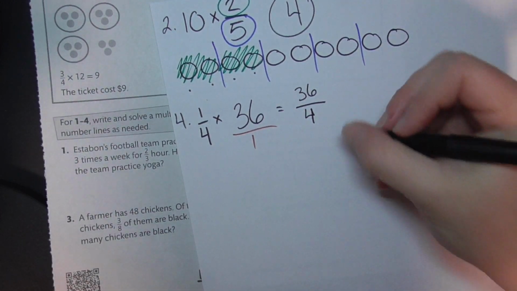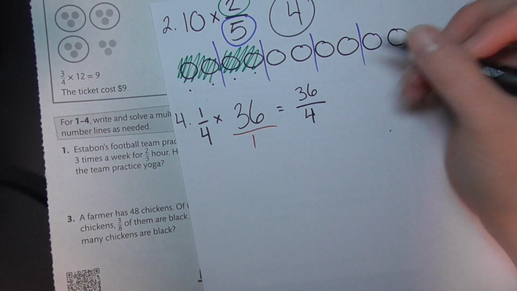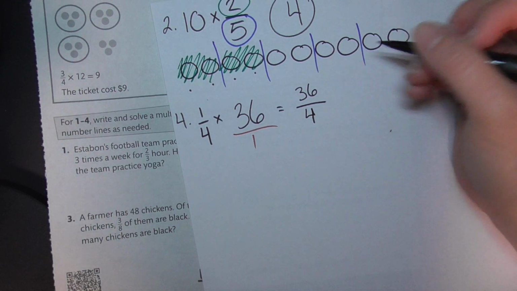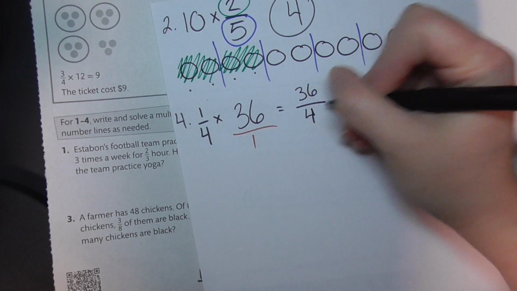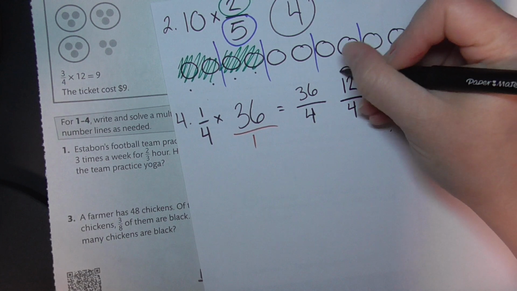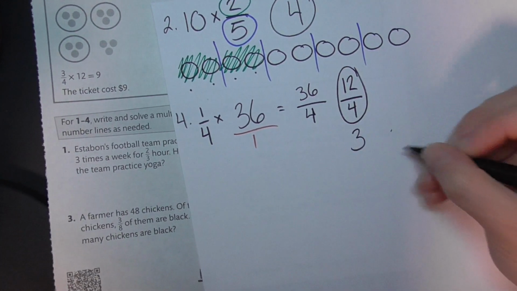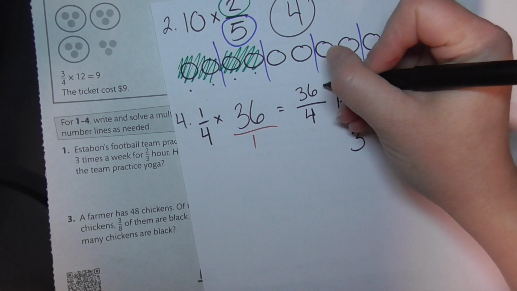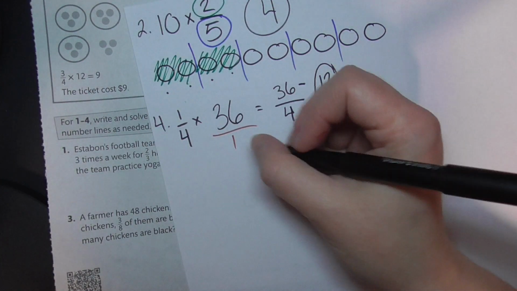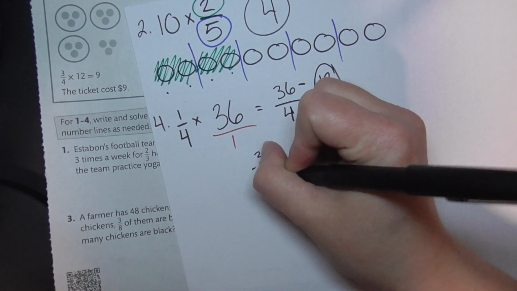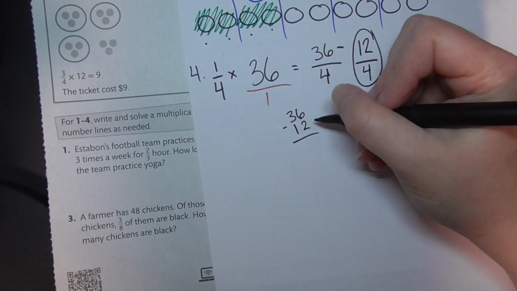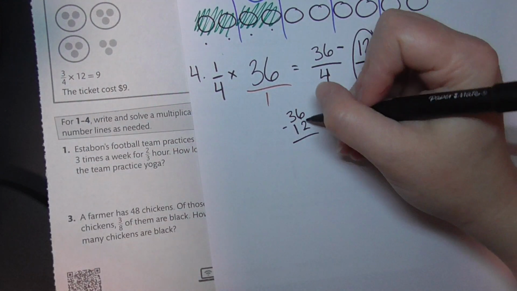But if you didn't know that, you could see as high as you could go with the math facts that you know for 4. Let's say it was 12, and you know that 4 times 3 is 12. You're going to pull out 12/4, and that's going to equal 3 holes. And then you're going to subtract 36 minus 12. I'm going to do it right here because I don't want to do that in my head. You always check your work. Even if you think you know, check it anyway.